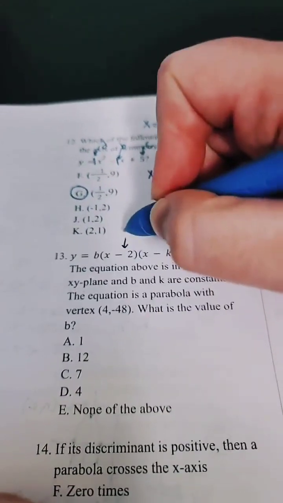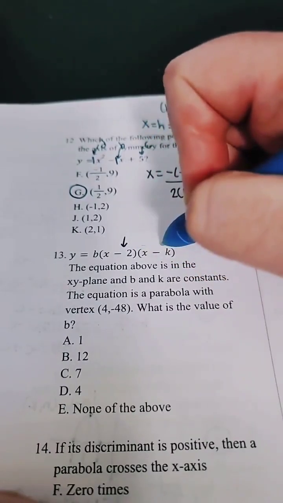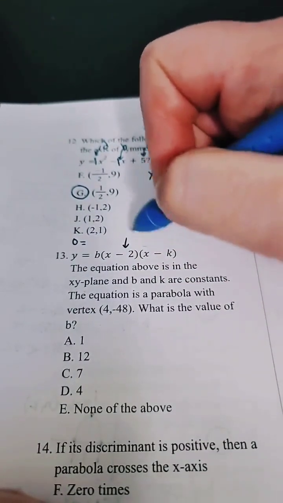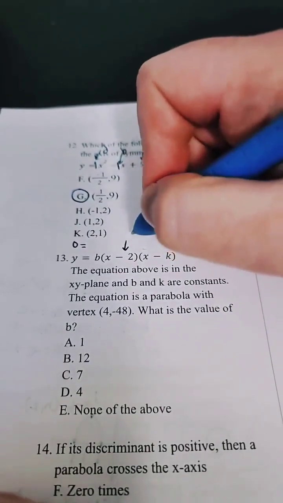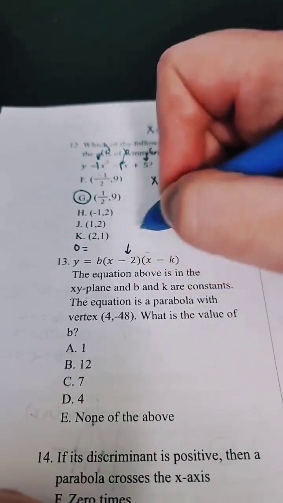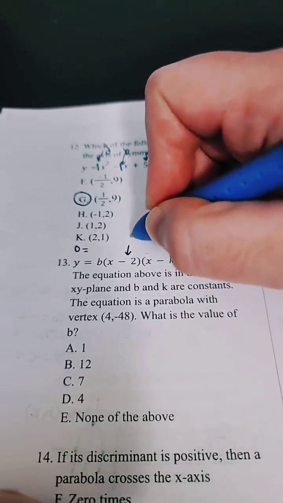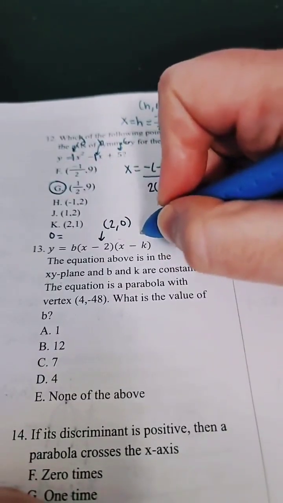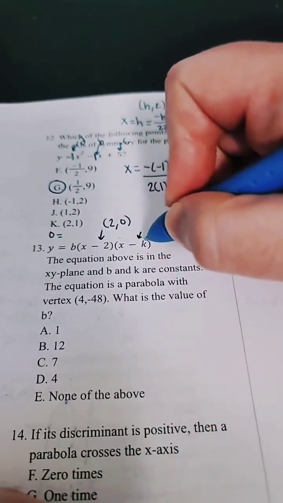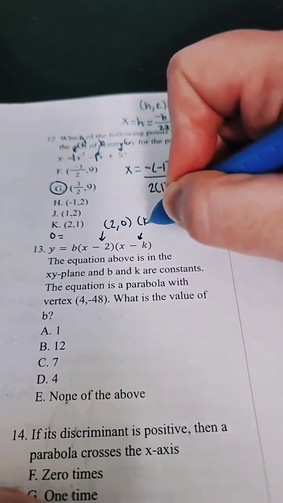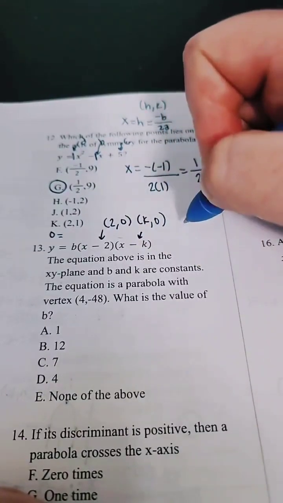So we can look at our factors, because remember, x-intercepts means that y is 0, so we can look at our factors and say, hey, when are those equal to 0? Well, right over here, I see that x minus 2 would be equal to 0 if I plug in 2 for x. So one of my x-intercepts has to be (2, 0). And over here, if I make this equal to 0, I know that x would have to be equal to k. So (k, 0) is another one of my x-intercepts.